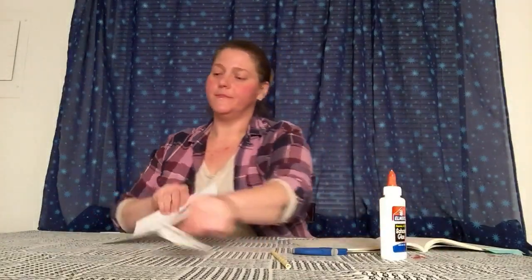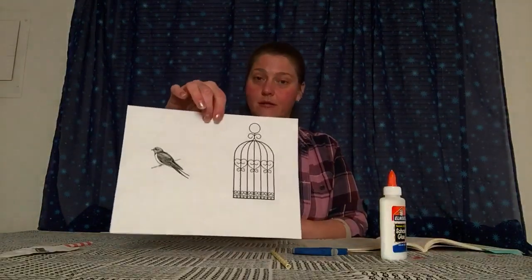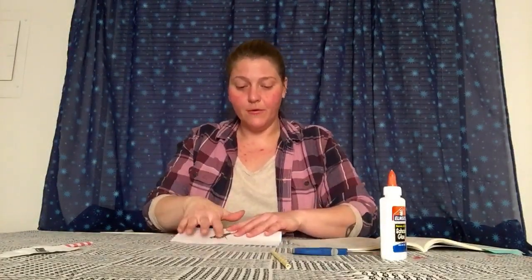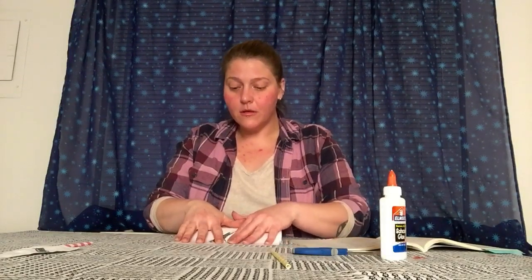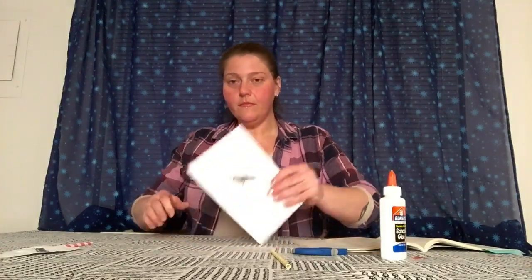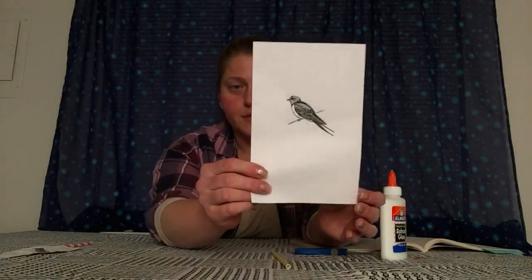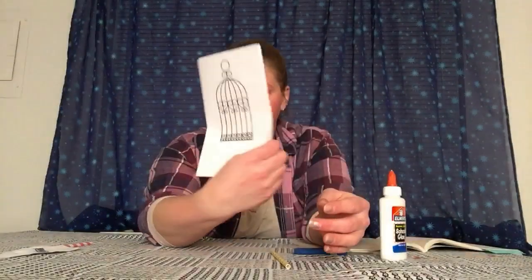All right. So the first step is we're going to take our paper that has the bird and the cage, and we're going to lay it picture down and then fold it hamburger style. Okay, so like this. So I'm going to fold it like this. Okay, and do that on the table. And make sure my edges are lined up. All right, and then crease. And then you can see, I don't know if you can see, but my bird and my cage are lined up.